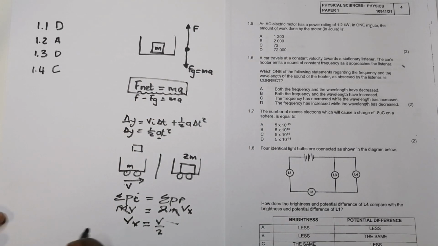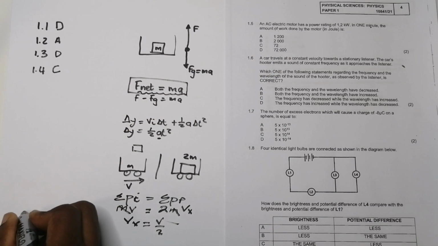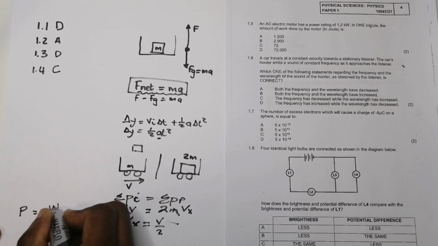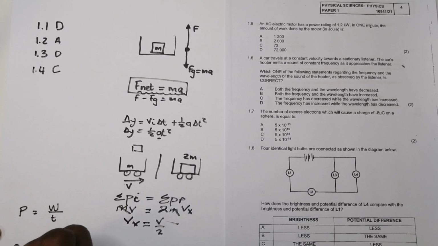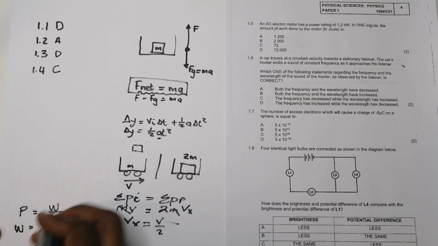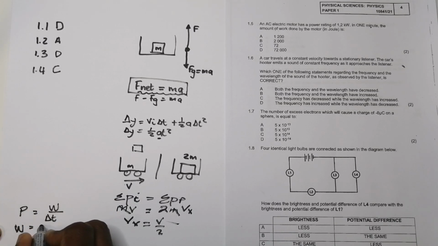How do we relate work done and power, right? We know that power is the rate at which work is done, so it's work done divided by time. So work done would be power multiplied by that change in time.